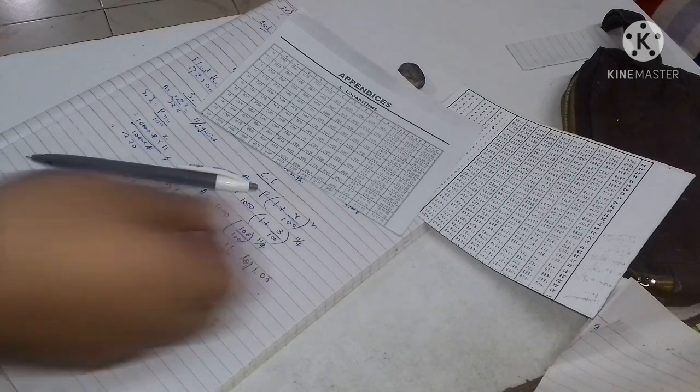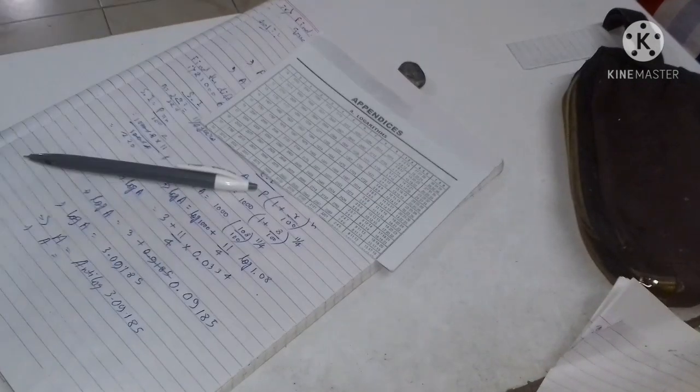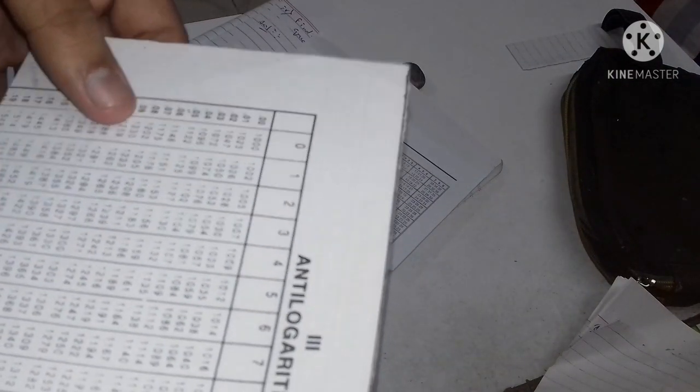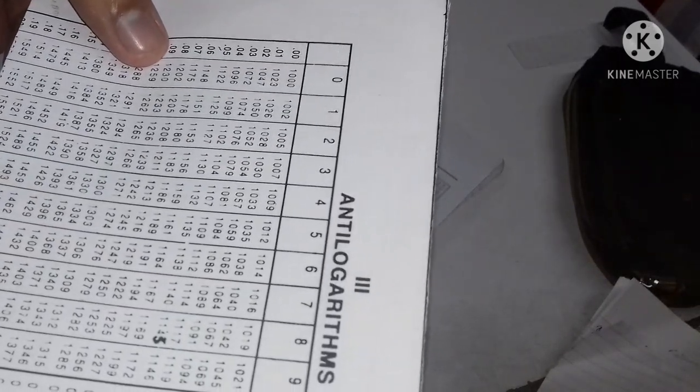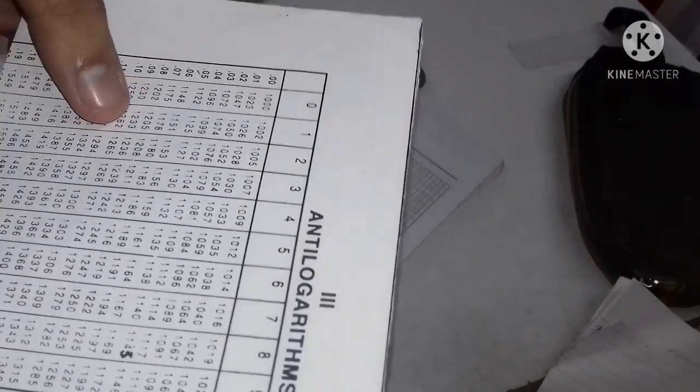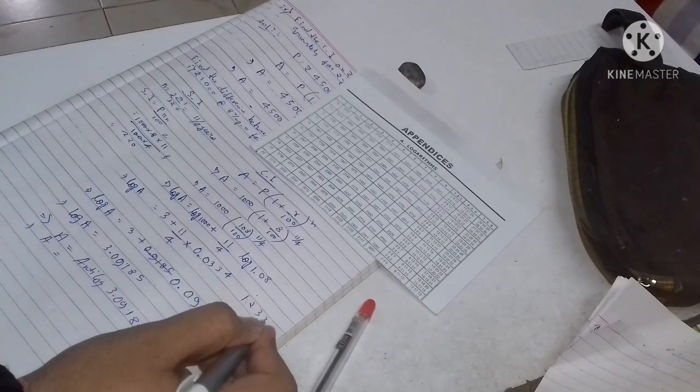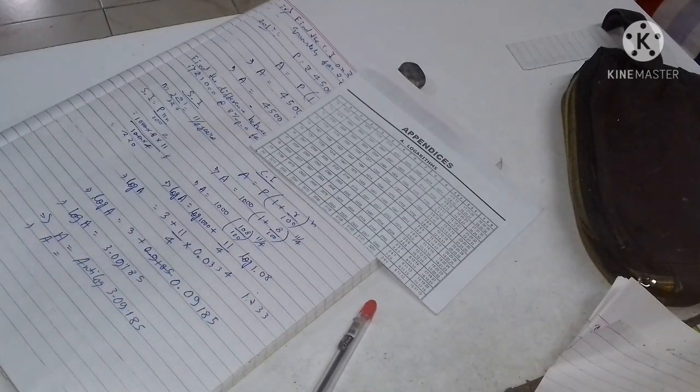Now I have to take the anti-log table out. So this is the anti-log table. First of all I have gone there to 0.9. 0.91 means 1233. Write it here, 1233. And 5, if we round off, it will be 3.0919.